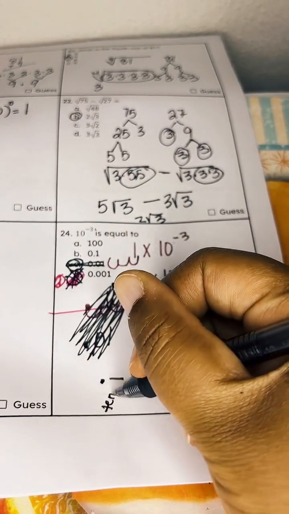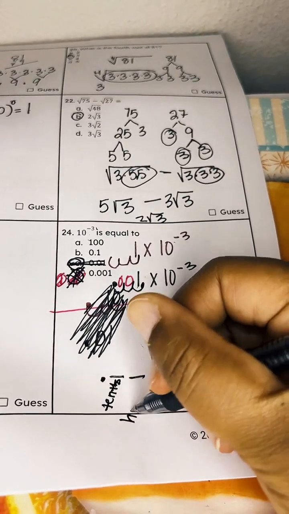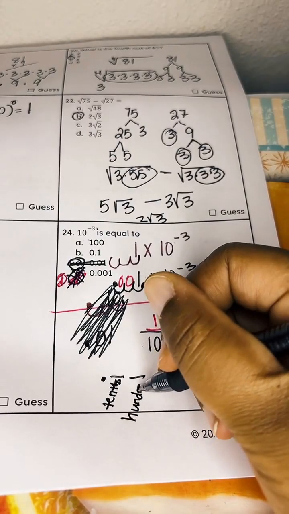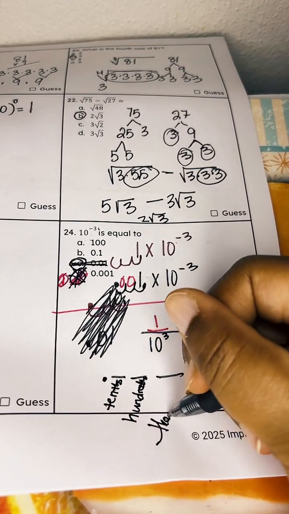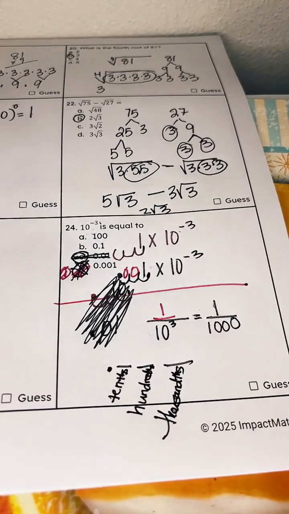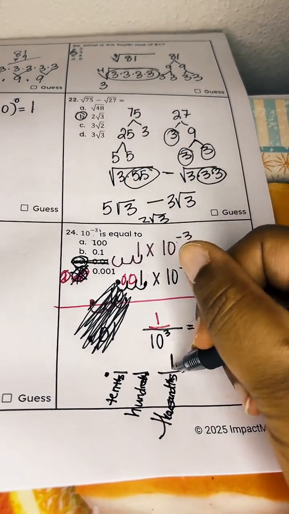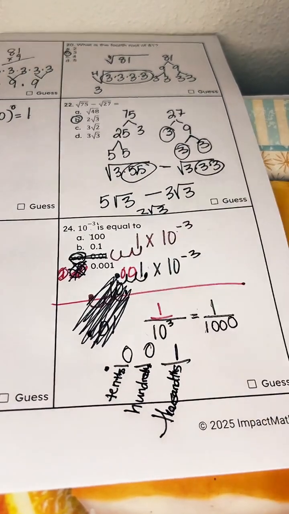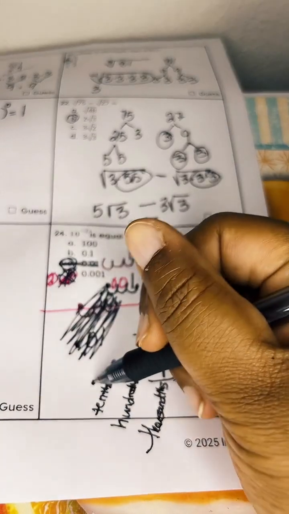This is tenths. This is hundredths. And this is thousandths. Since this is 1 over 1,000, you put the 1 here and 0, 0. That's another way you could have done it.